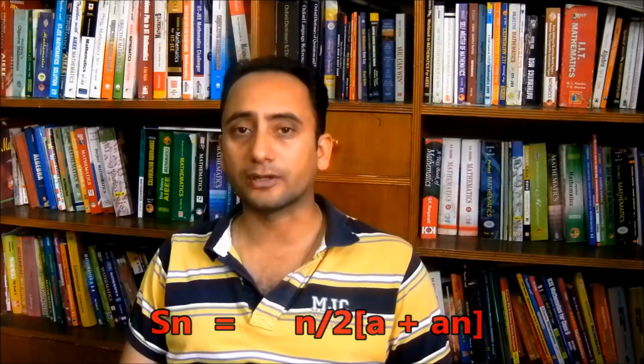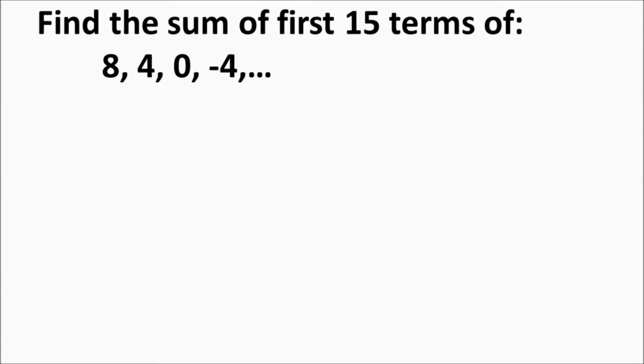Find the sum of the first 15 terms of the sequence 8, 4, 0, minus 4, and so on. Let's see whether it's an arithmetic progression or not. Let us try to find the common difference. 4 minus 8 is minus 4, 0 minus 4 is minus 4, minus 4 minus 0 is again minus 4. It means the common difference is the same, hence the given sequence is an arithmetic progression.